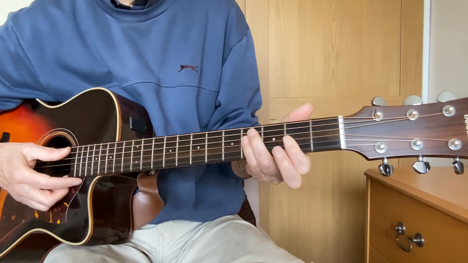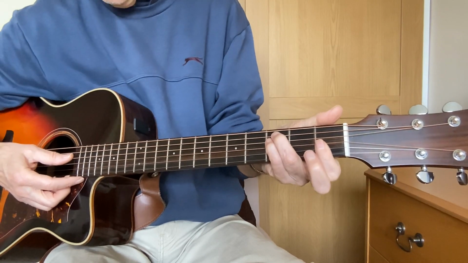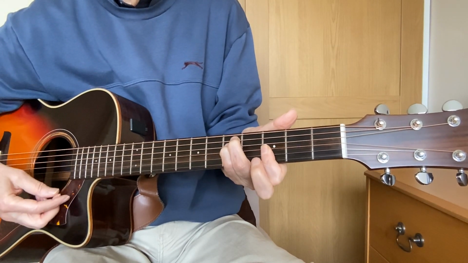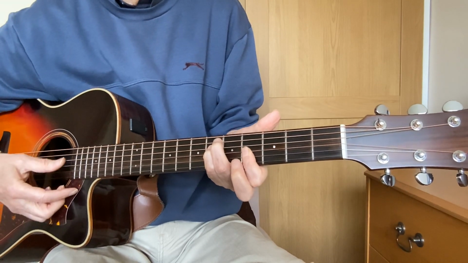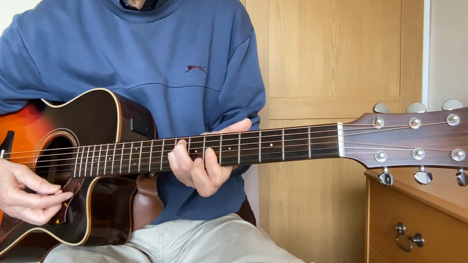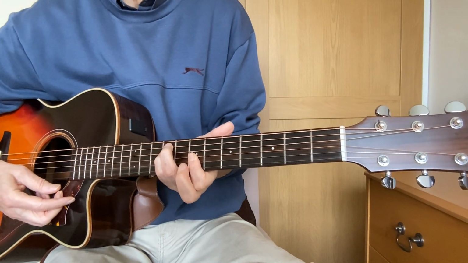So we've got an F sharp minor. Now if we slide that down, it would be an F minor, an F sharp minor, a G minor, an A flat minor, a complicated way of playing an A minor, a B flat minor, another way of playing a B minor. Very useful chord.